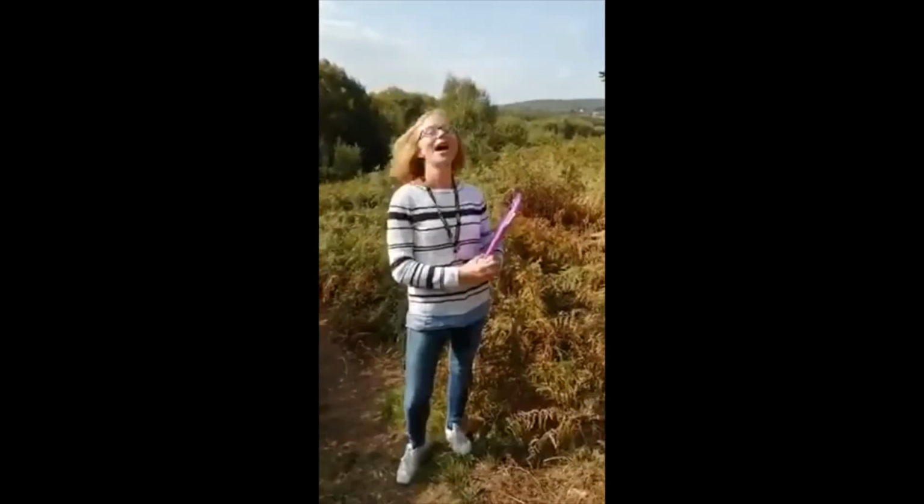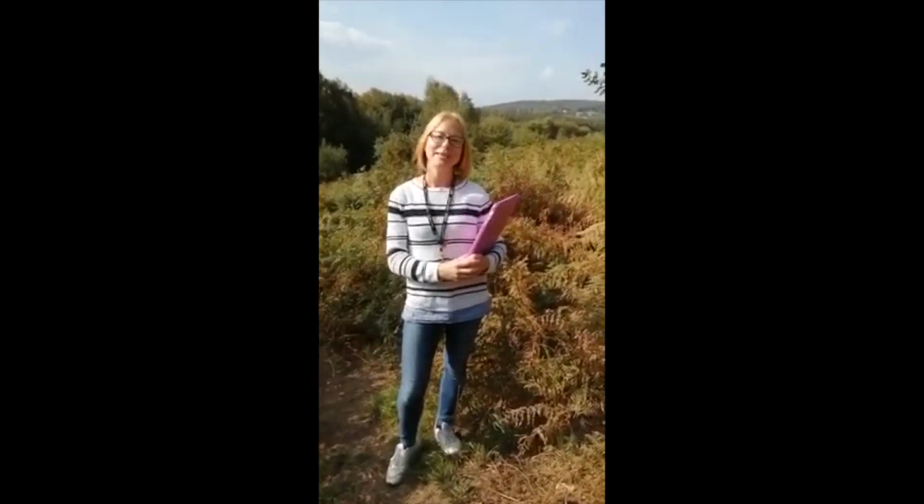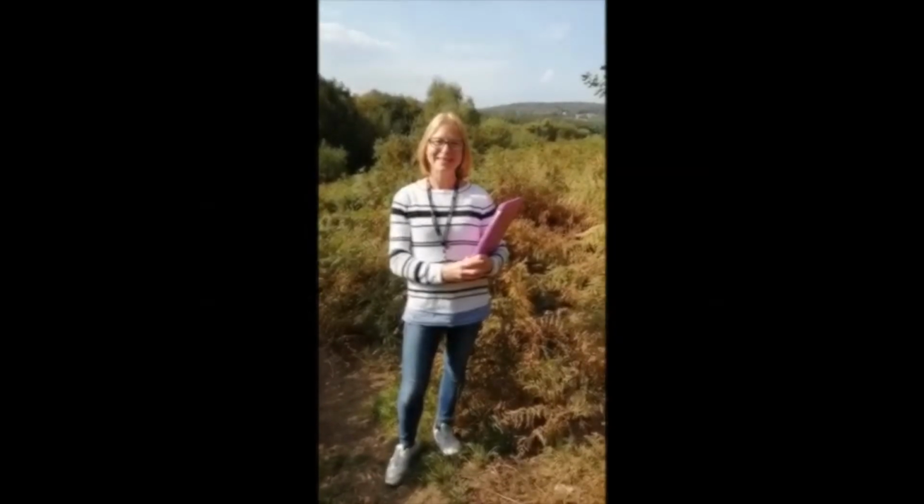Hello, I'm Mrs. Spearman, and I'm going to be telling you about the unit that we'll study called Home Region. Here we are on the beautiful Ashdown Forest, where we'll look at the plants and animals, and we'll think about how geology has influenced this landscape over millions of years. Then we'll put this all together to make some amazing fantasy maps.